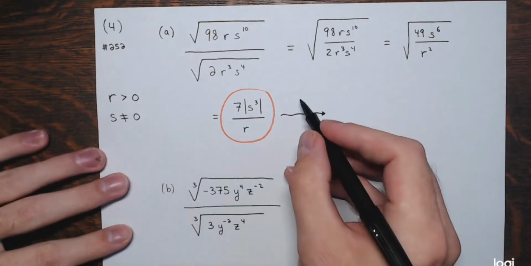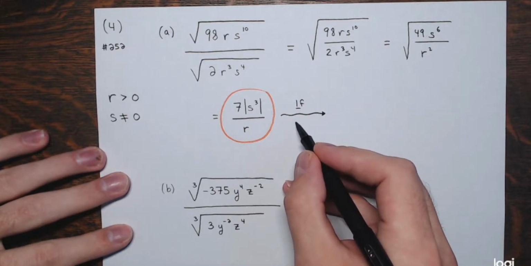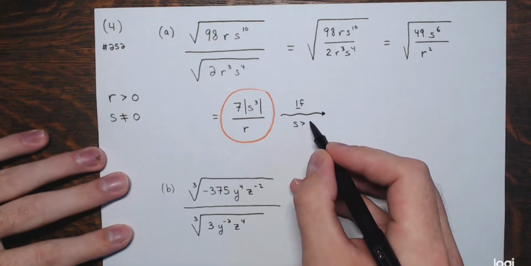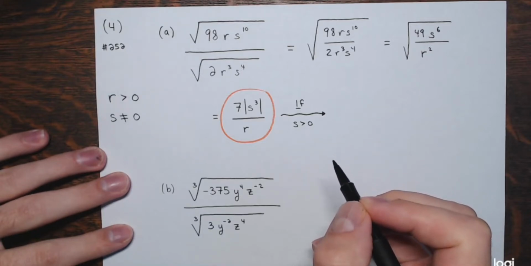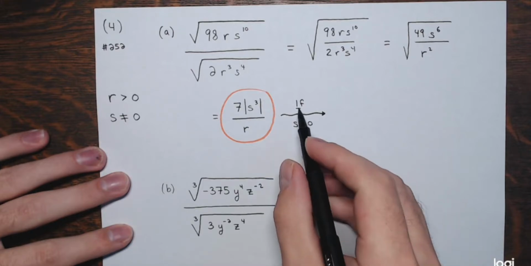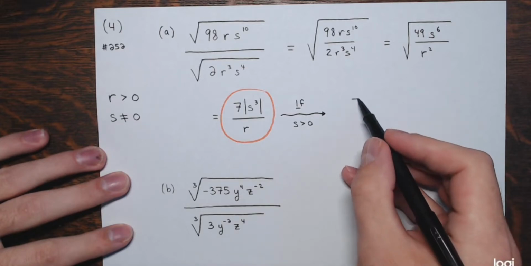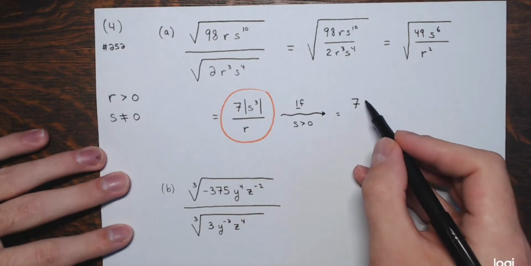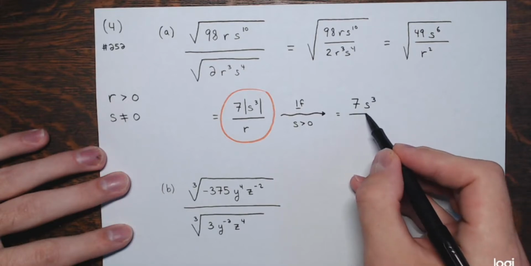So if we were to assume, big if, s was assumed to be positive, you'll see this in a lot of books where they'll tell you, assume that all the variables represent positive numbers or non-negative numbers. If that's the case, they're only doing that so that you don't have to write the absolute value symbols. It would just be simplified to 7 times s cubed divided by r, right?